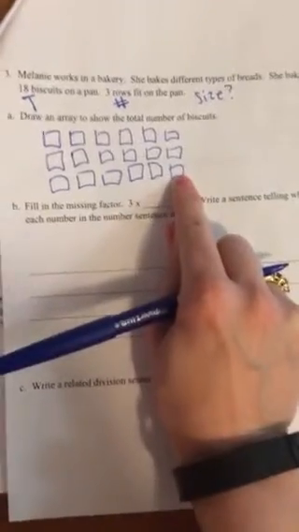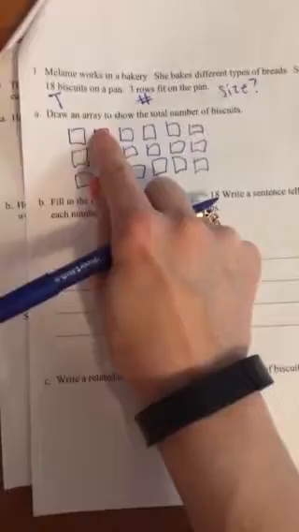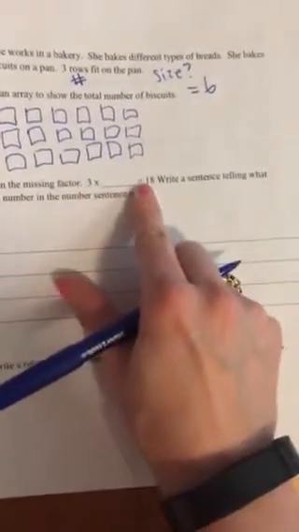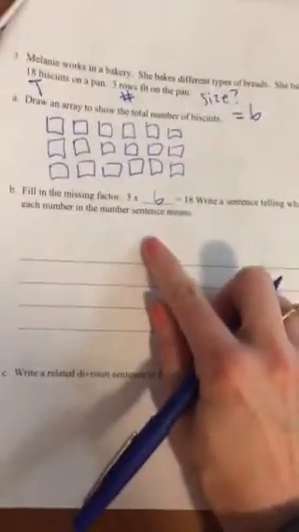So they need to now realize that the size of the groups is the number of columns. So they have 1, 2, 3, 4, 5, 6. Now they know that that is 6. For part B, they need to fill in the missing factor. 3 times blank equals 18. Well, now they know that 3 times 6 equals 18.